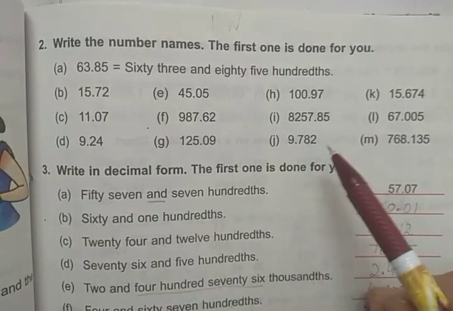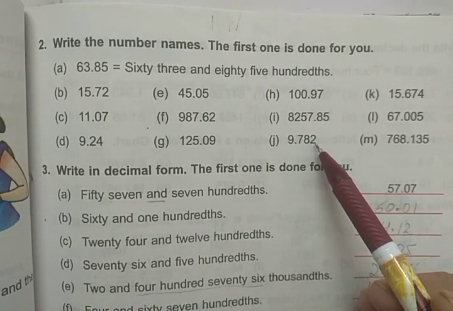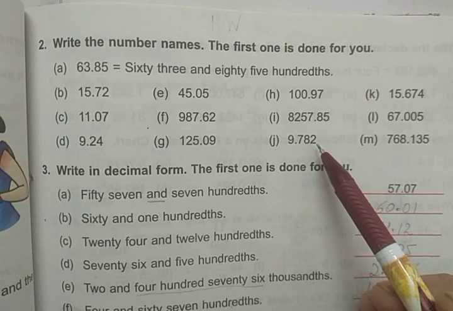Similarly here for big numbers, 9 and 782. Now 2 is at which place? Thousandths.